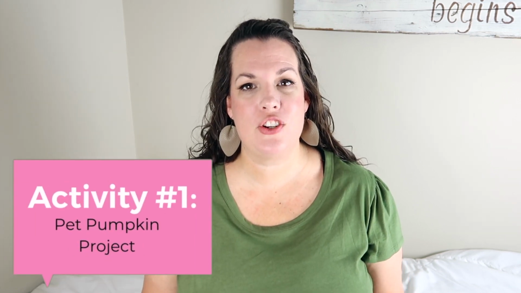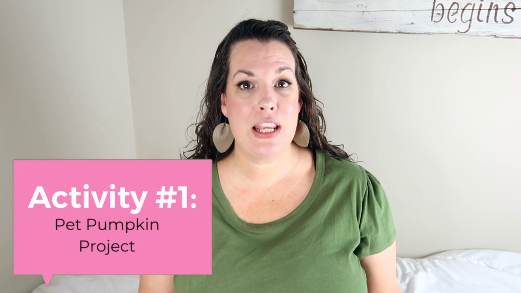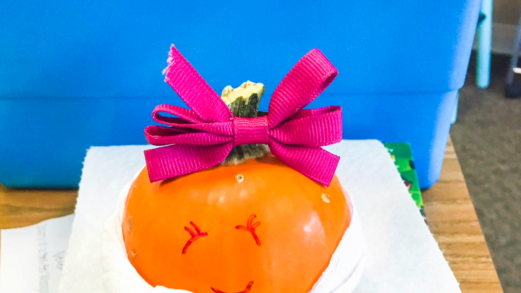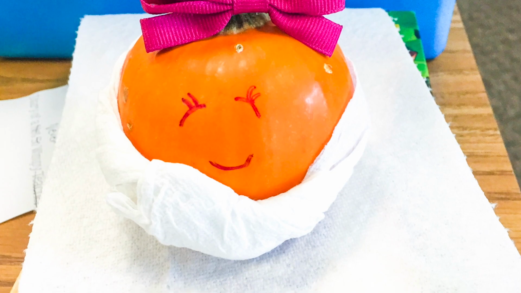One of my favorite ways to kick off the fall season with my students is by having pet pumpkins. I've done this many different ways over the years. I've got the little tiny pumpkins, real pumpkins. I've gotten plastic fake pumpkins. Whatever you want to do, just a small version of a pumpkin that students adopt from the pumpkin patch and take care of all week.